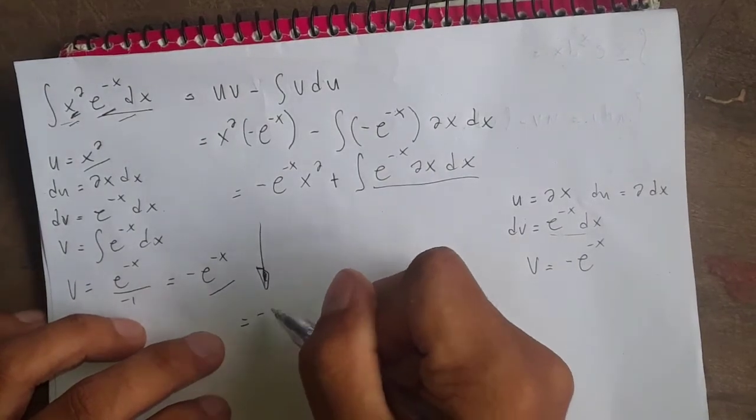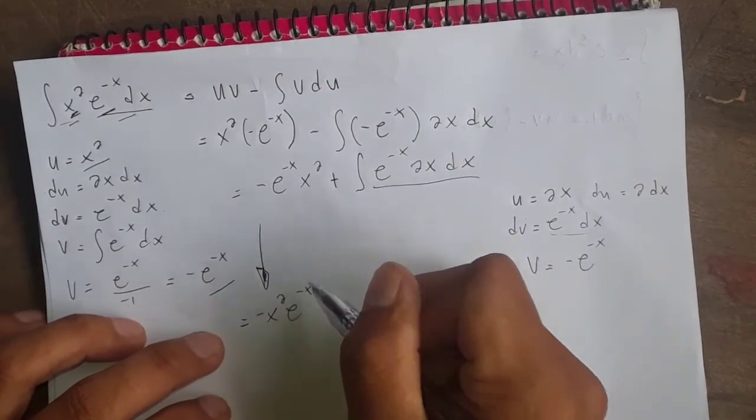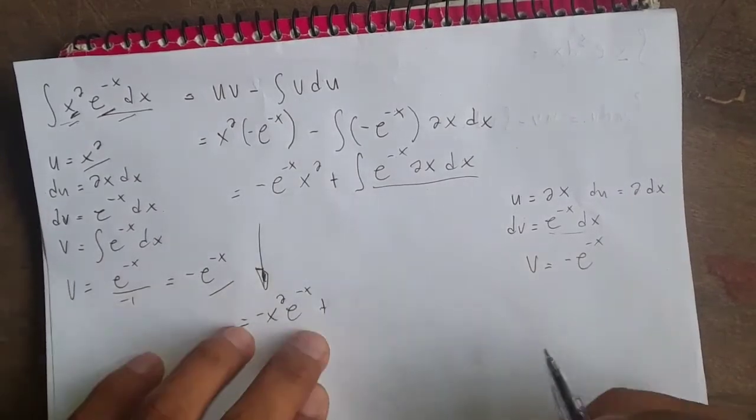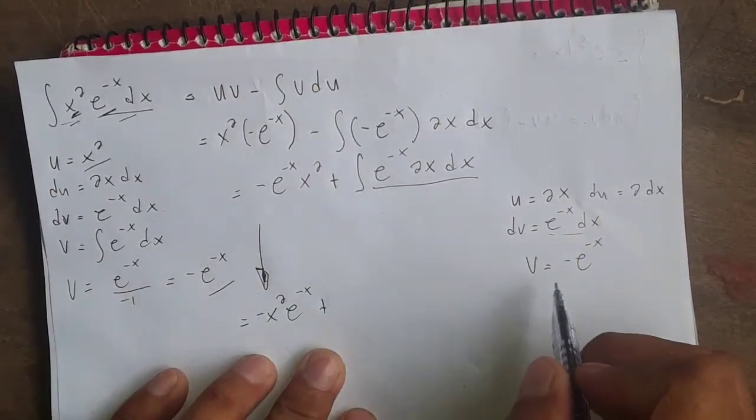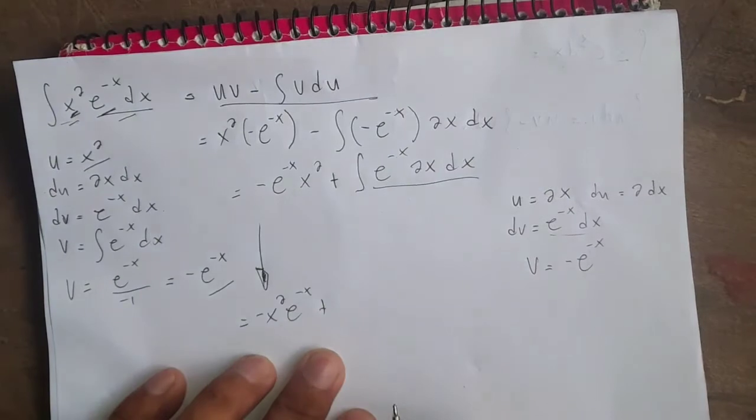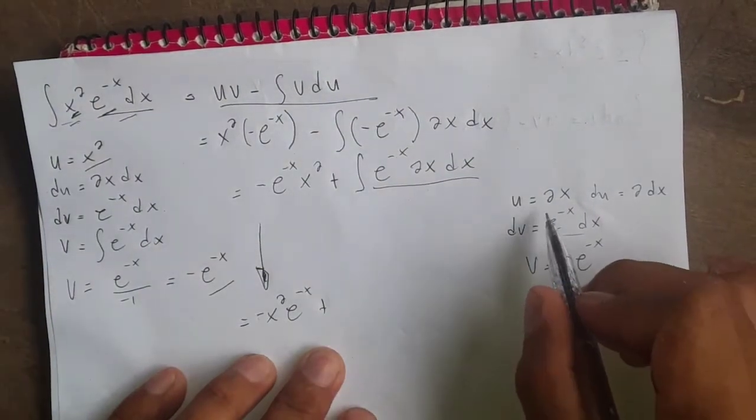So therefore, in simplifying, it is equal to negative x squared e to the negative x, plus here we're going to use also this formula, u times v.